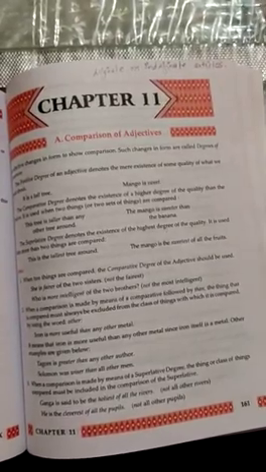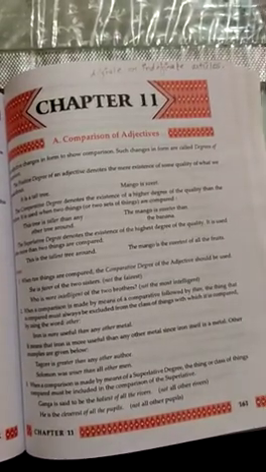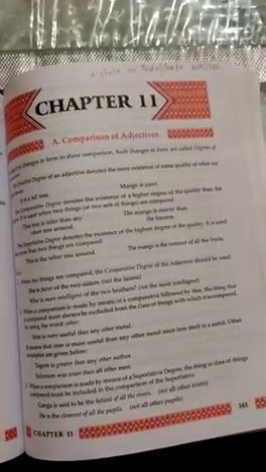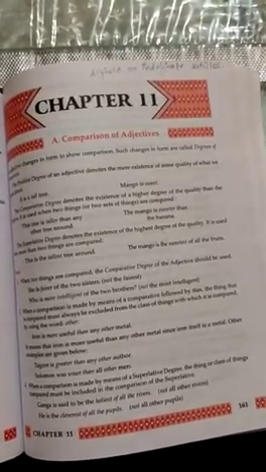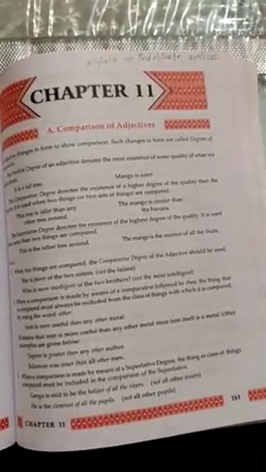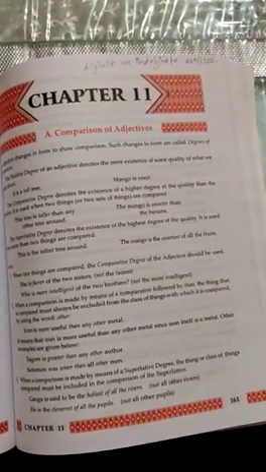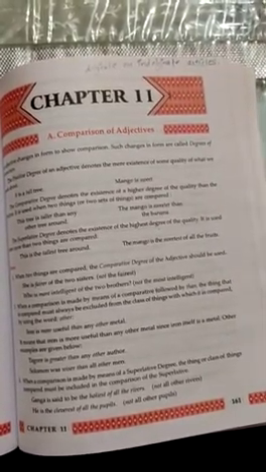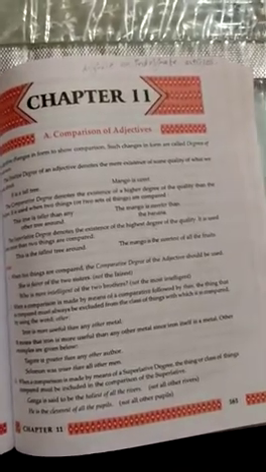These three, positive degree, comparative degree, and superlative degree, are telling about the quality of the object. Object means noun or pronoun, or the things. So the superlative degree denotes the highest degree of the quality. It is used when there are more than two things to compare.